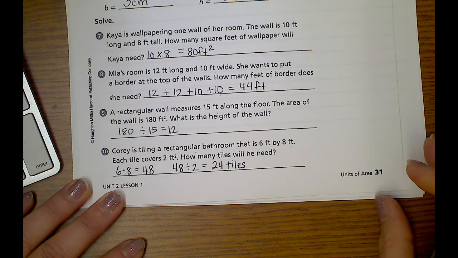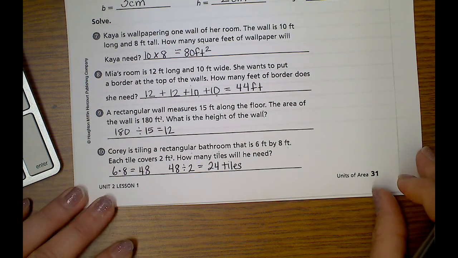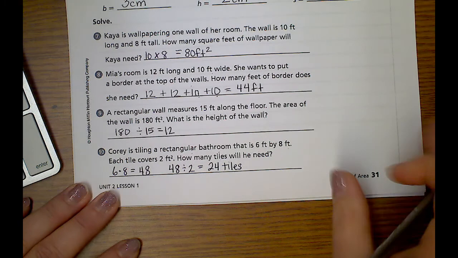They don't usually sell tiles by singles, but you never know. Maybe she's lucky. All right, there you go.